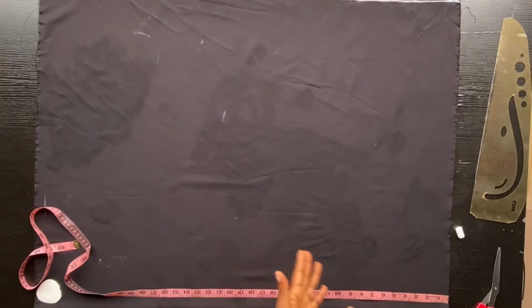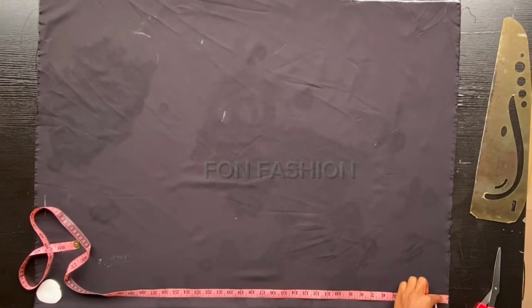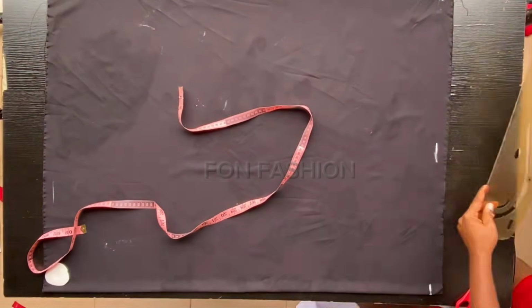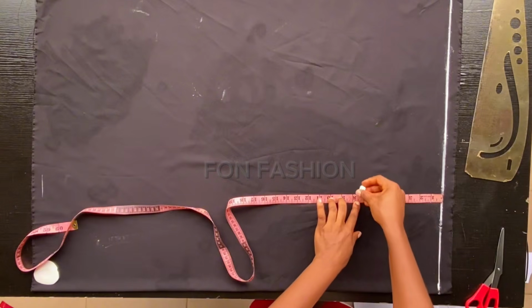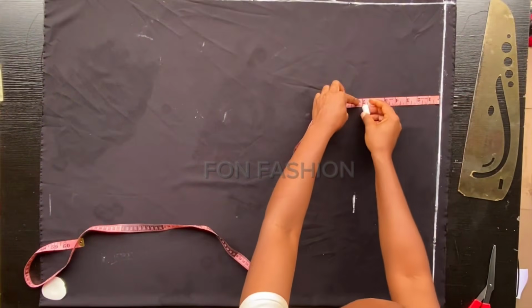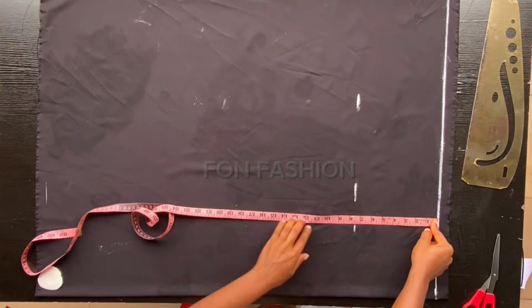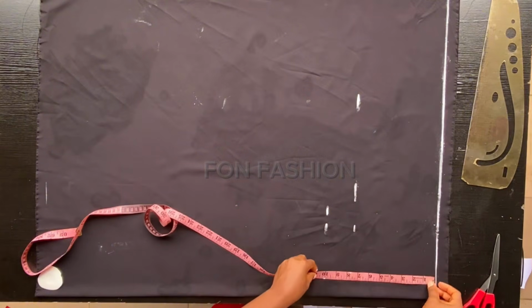Let's get started. I'm going to be drafting the basic bodice block for the top. So I'll come here and mark 1 inch as the starting line. Then I'll mark the shoulder to chest line. My shoulder to chest line is 7.5. So I'll mark shoulder to chest line. And after marking the shoulder to chest line, I'll mark shoulder to bust point line for the front.